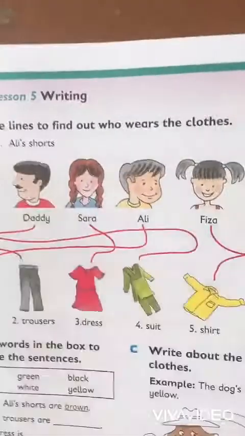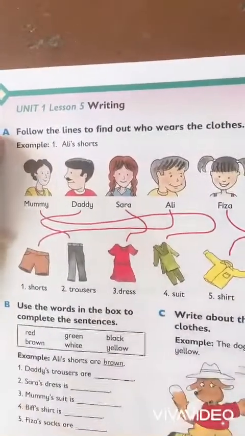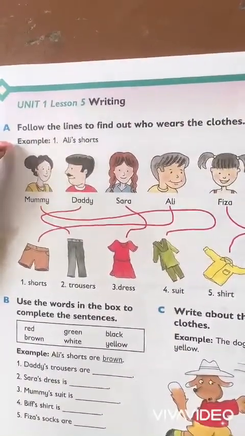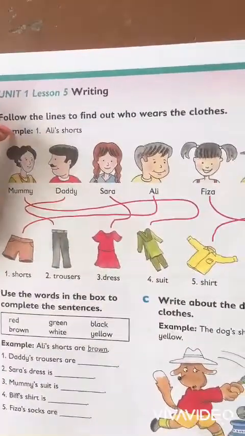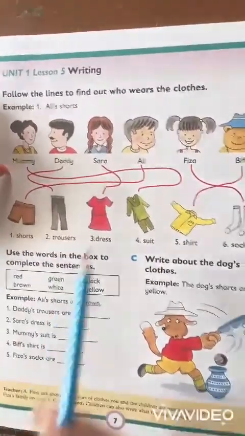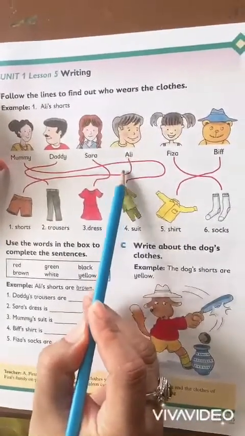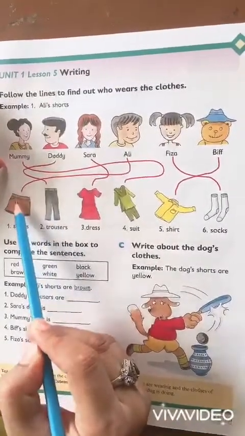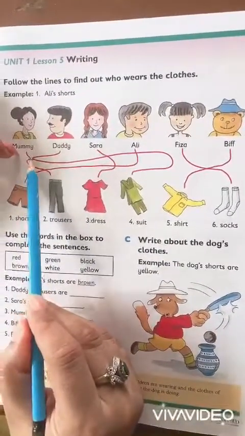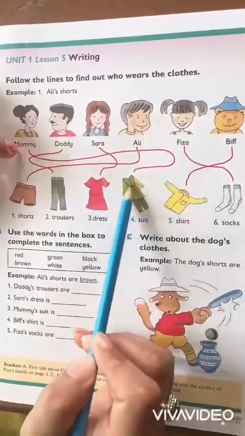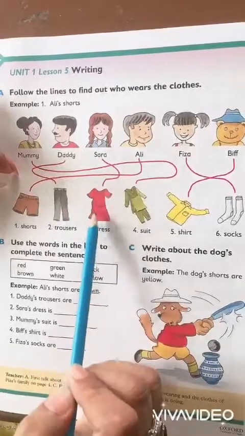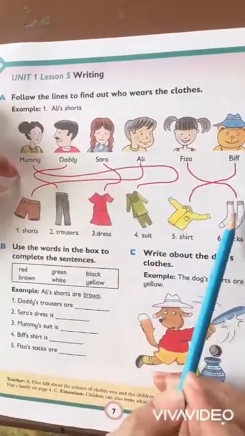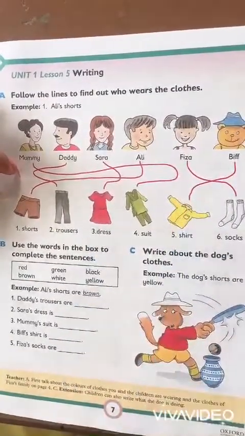Open book page number 7. Unit 1, lesson 5, writing. Follow the lines to find out who wears the clothes. Example, Ali's shorts. Like here, he is Ali. Ali is wearing shorts. Mommy is wearing a suit. Daddy is wearing trousers. Sarah is wearing a dress. Fiza is wearing socks. Biff is wearing a shirt.